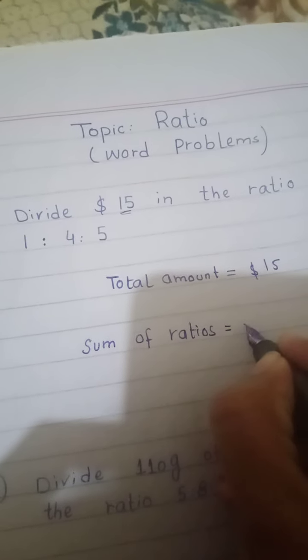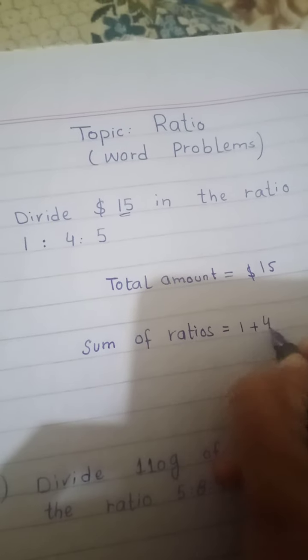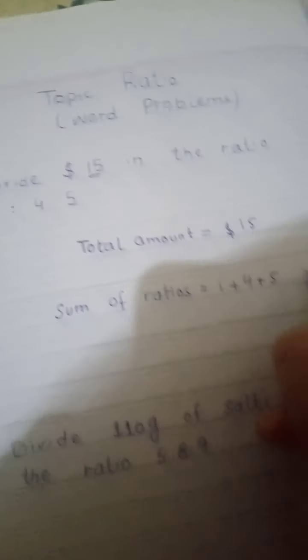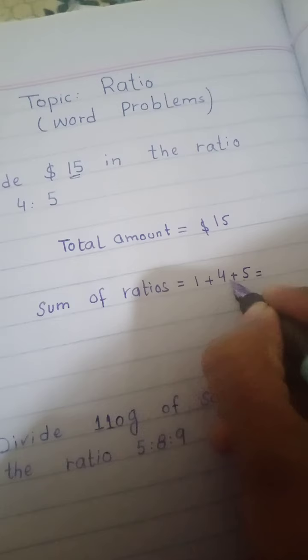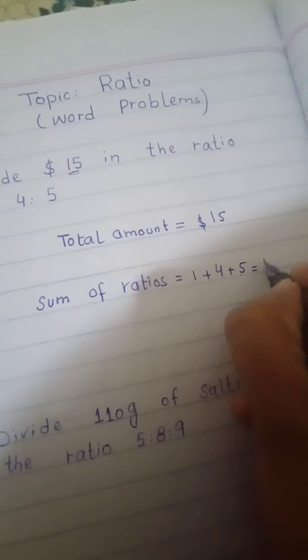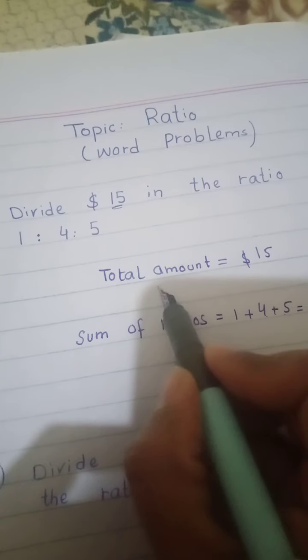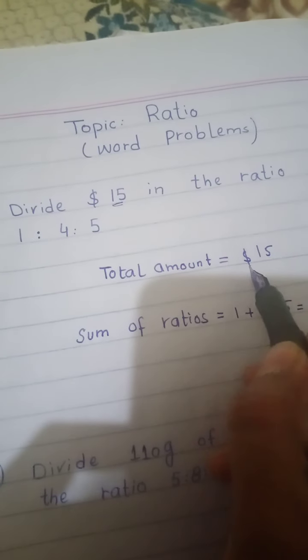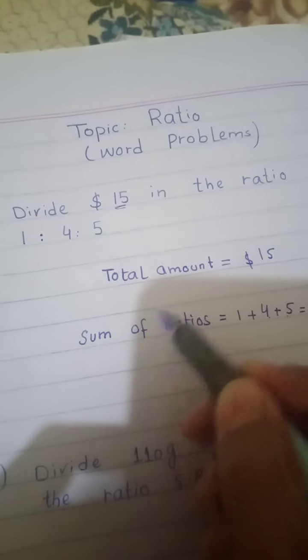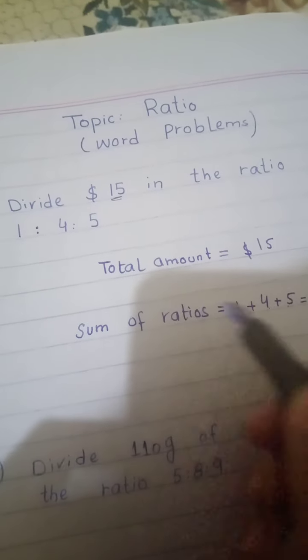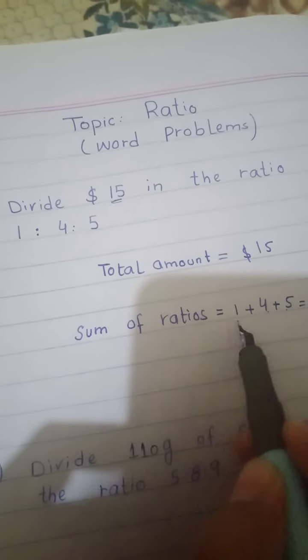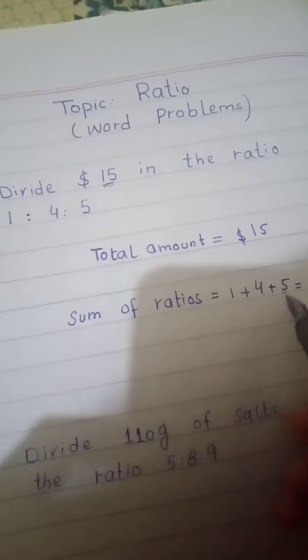You will add all the given ratios: 1 plus 4 plus 5, which is equal to 10. When you have a total amount and you have to divide it in certain ratios, you need to calculate the sum of ratios, or the sum of parts, first.